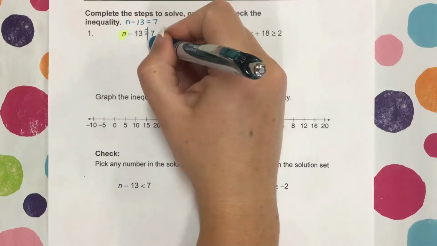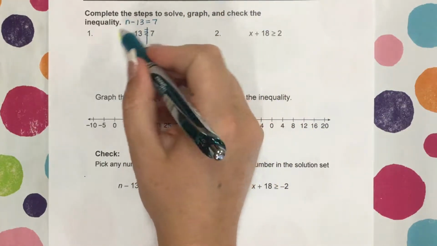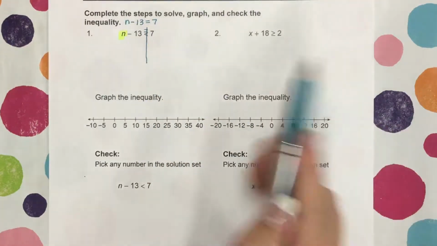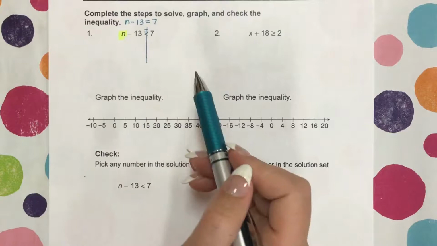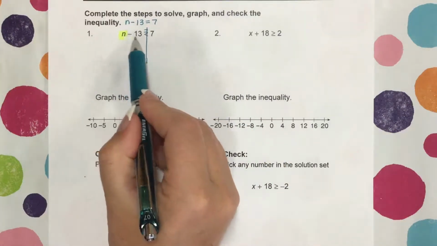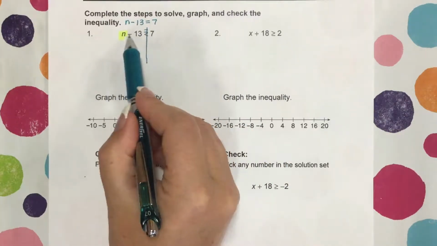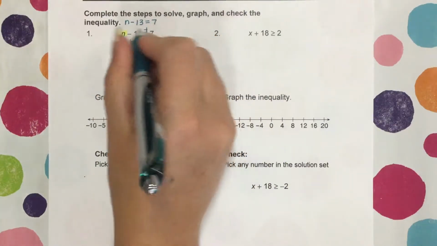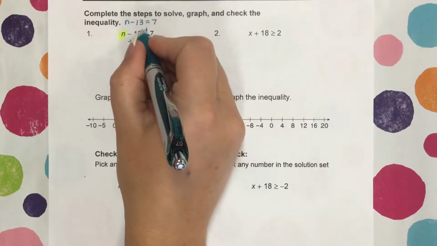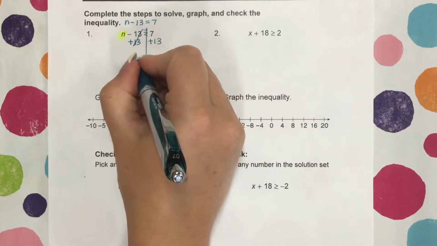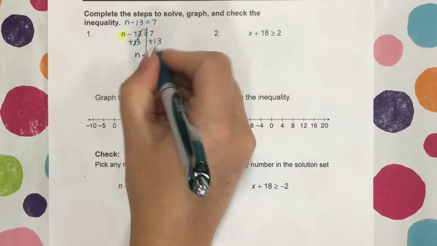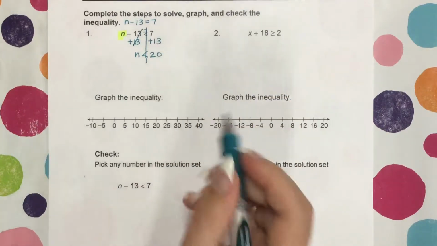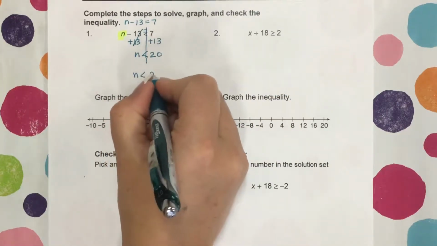You can treat this inequality sign as if there are two sides of the inequality. This is one side, and this is the other side. So it's just the same as solving an equation. We want to get n by itself. 13 is related through subtraction, so we do the inverse operation, which is to add 13 to both sides. Negative 13 and positive 13 equals 0, so they cancel each other out. And then we're left with n is less than 7 plus 13, which is 20. So that is our solution. n is less than 20.